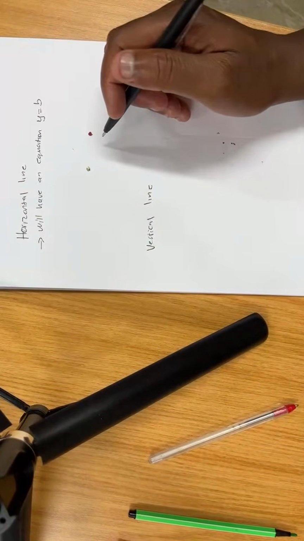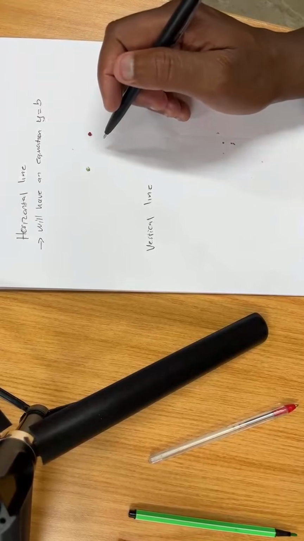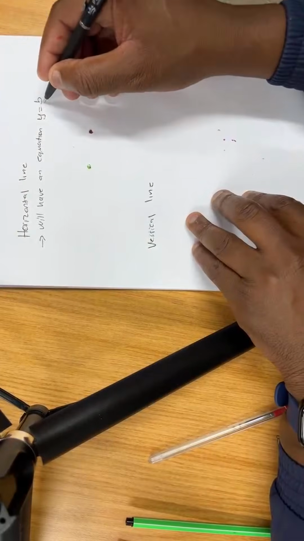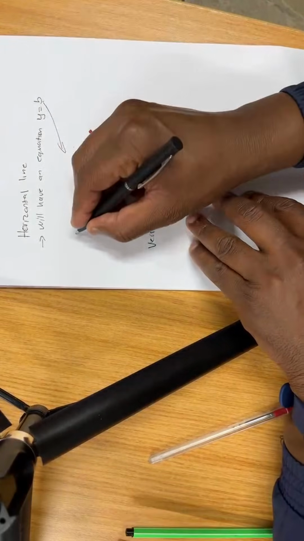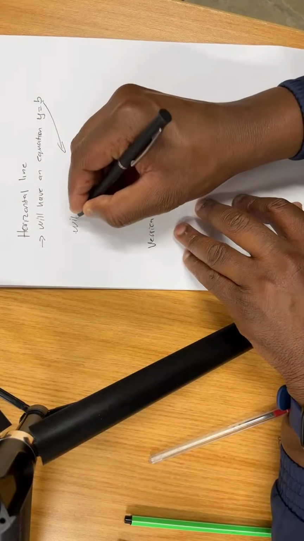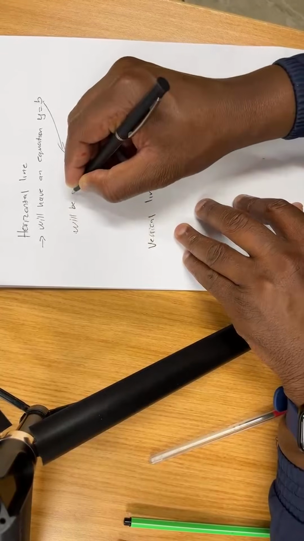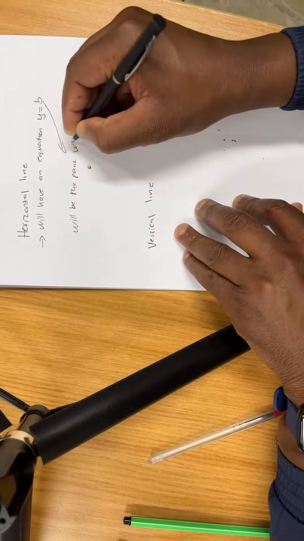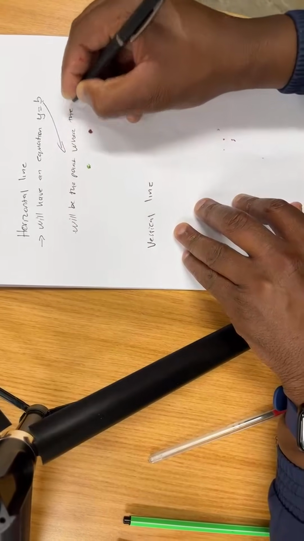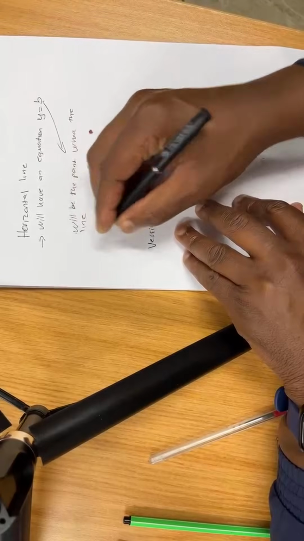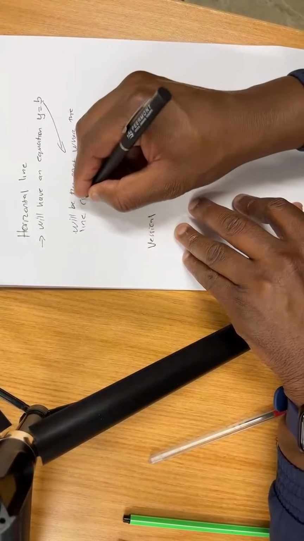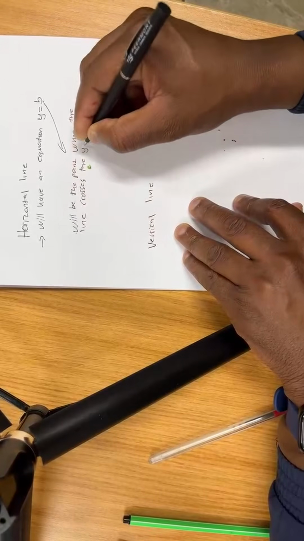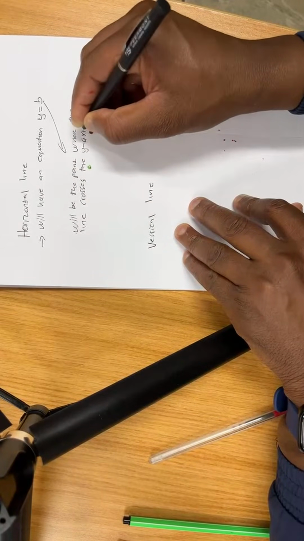B will be the point where the line crosses the y-axis.